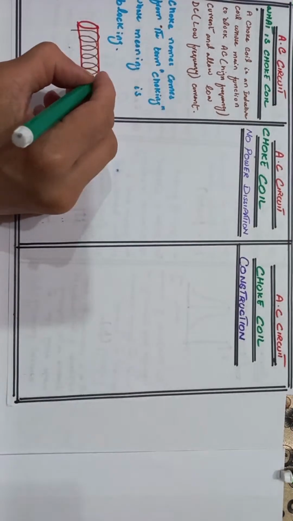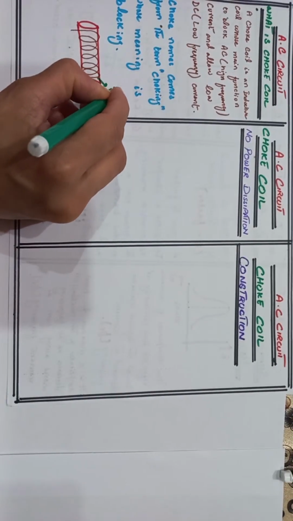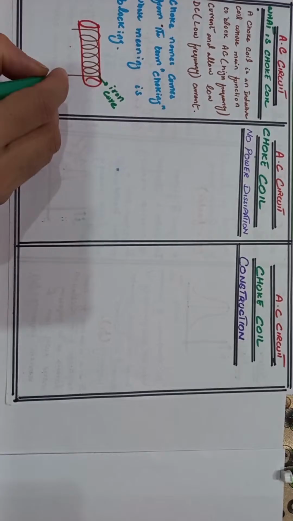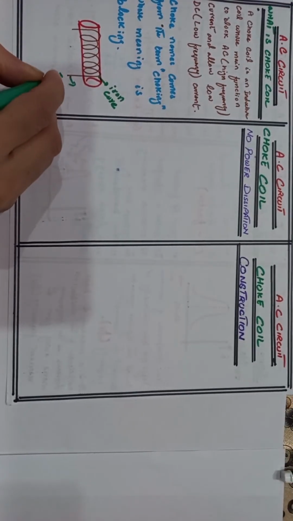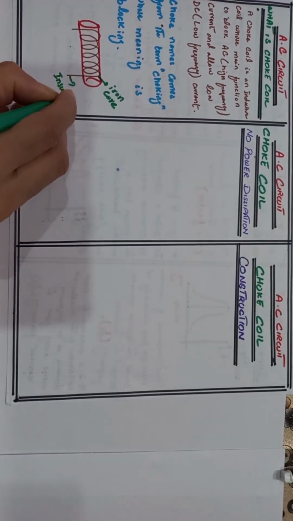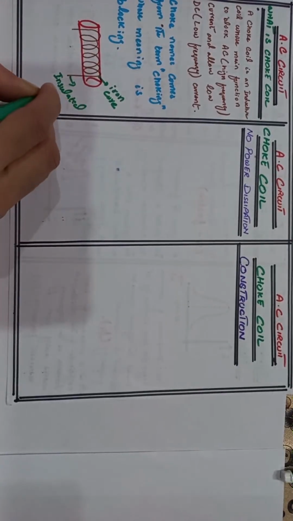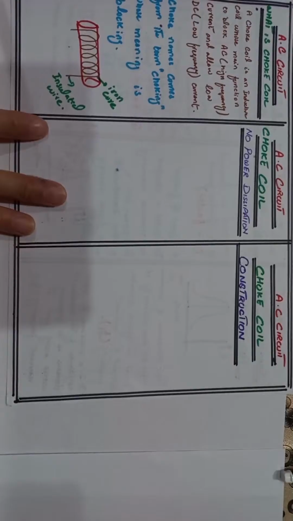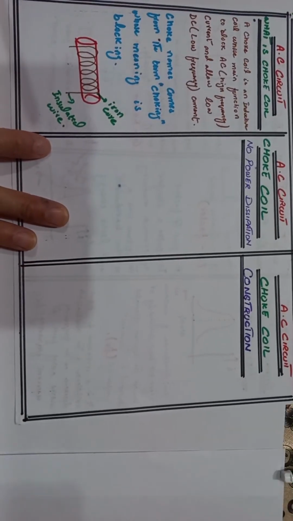So here we write that this is the iron core. The iron core is wound by the insulated wire. This is the insulated wire. So this is all about the choke coil.